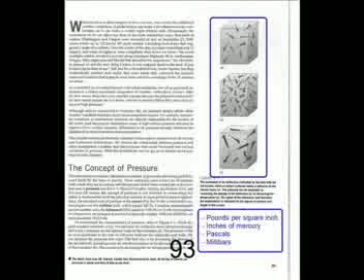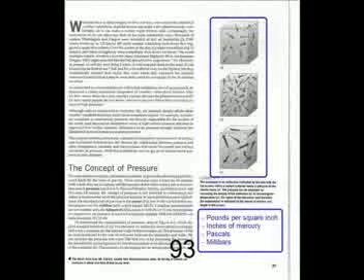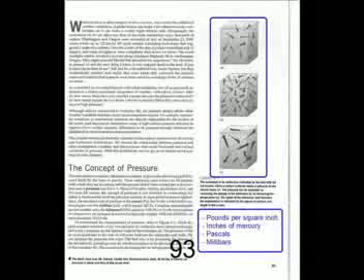Also, in this section labeled the concept of pressure, the book kind of quickly moves over different units of pressure. We're going to spend quite a bit of time on this in class. We're actually going to talk about 4 different units of pressure, as I have notated here: pounds per square inch, inches of mercury, pascals, and millibars. Make sure you understand these 4 concepts of ways to express the pressure of the atmosphere.